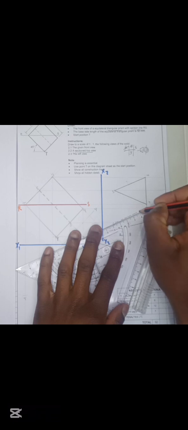Let's make this one a solid line also. The only line that we are not going to be able to see is this one, from U to S, a hidden detail line. Now we are done with our left view.